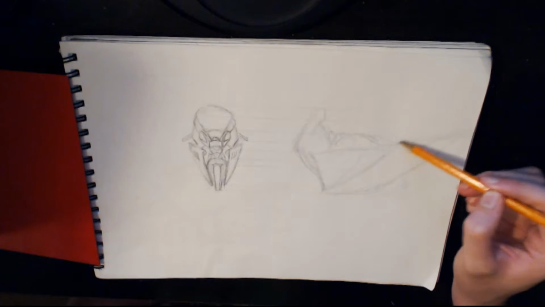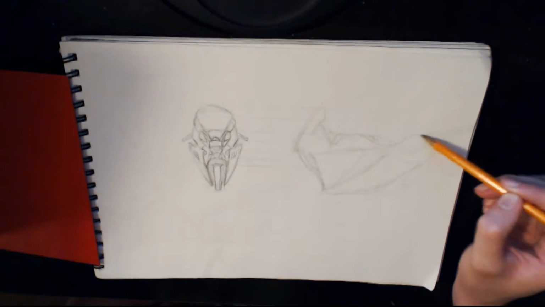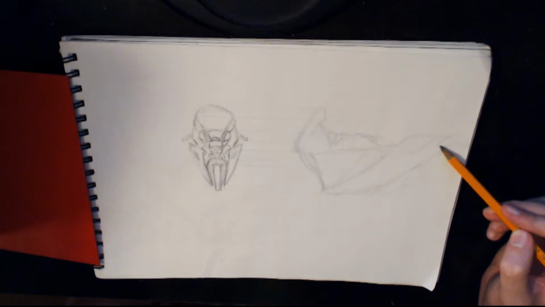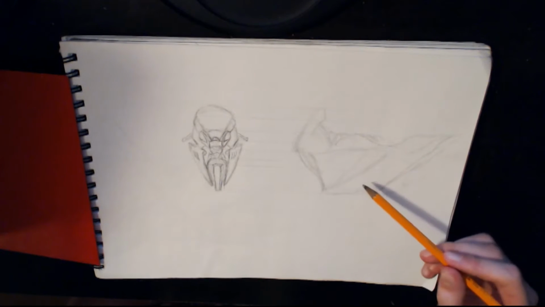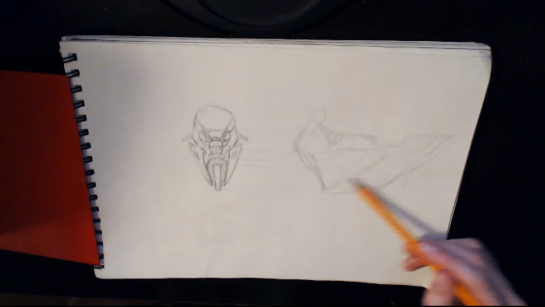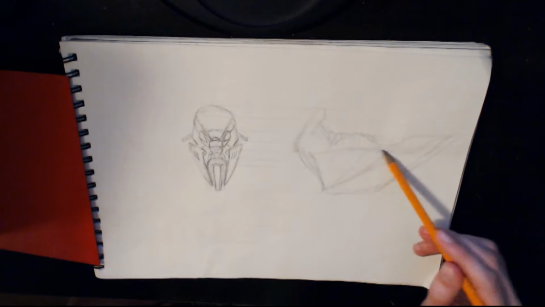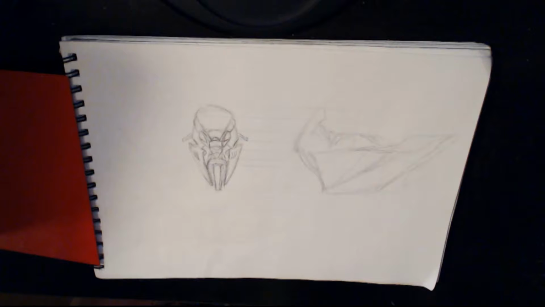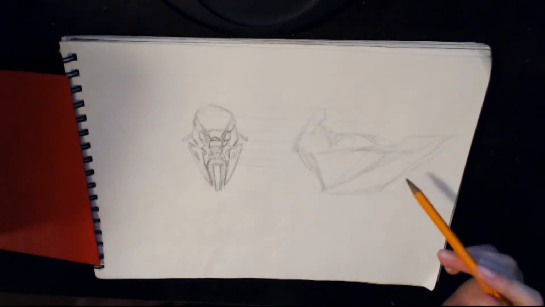I'm already liking it better. I want this to be a bit more across the entire ship, or a speeder thing.